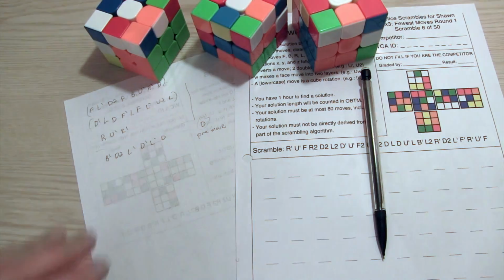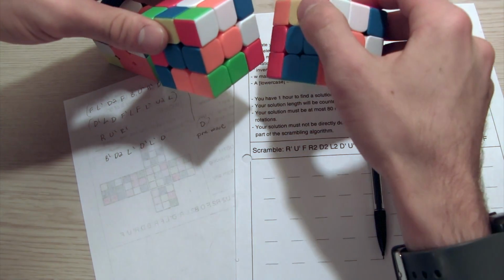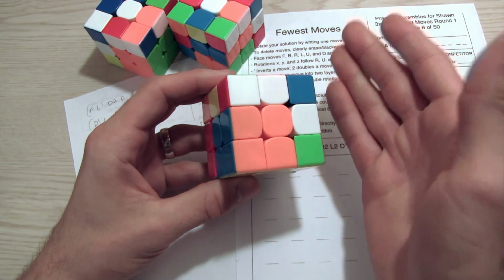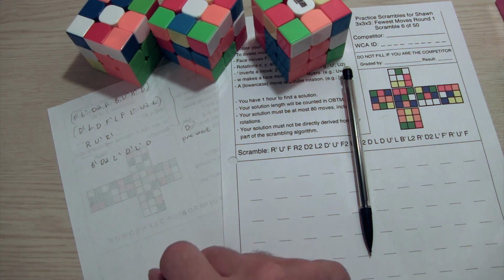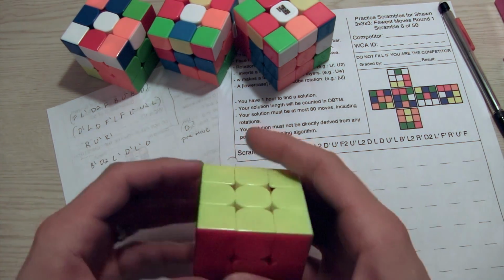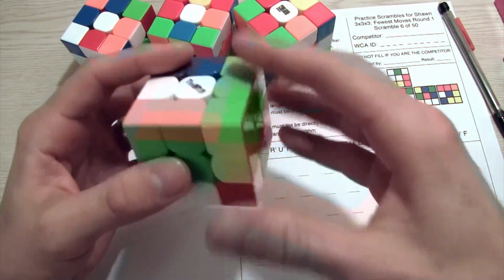So that is a pseudo block. Basically, it's a block that you make that's not correct, and then you fix it at the end. But you throw that end move at the beginning, and you don't have to worry about it. Okay, just for kicks, let's see if we can find a different pseudo block in here. So I'm going to take this, R U prime F, R U prime.